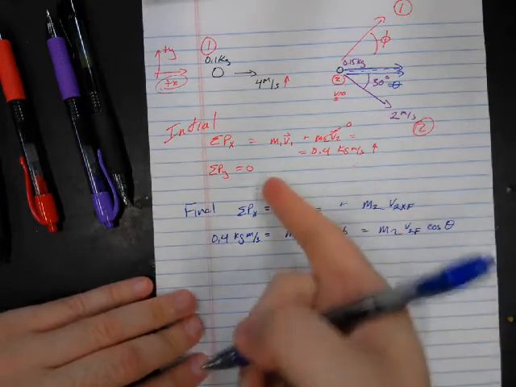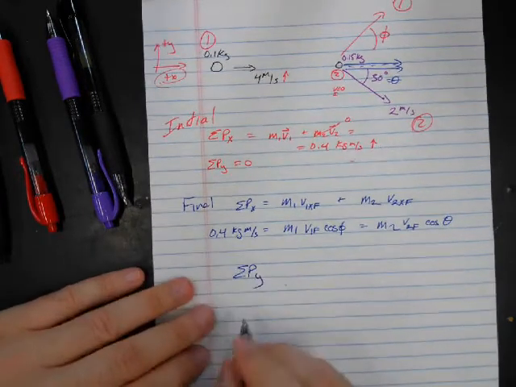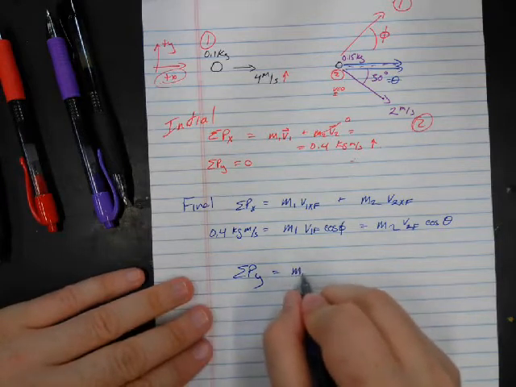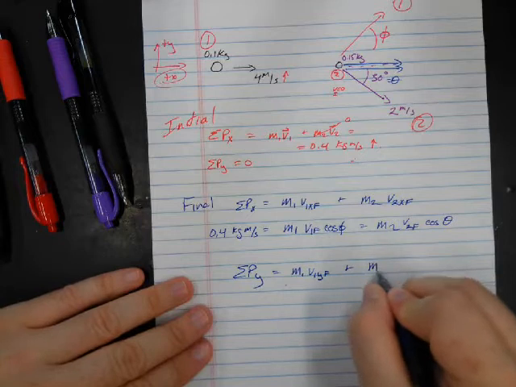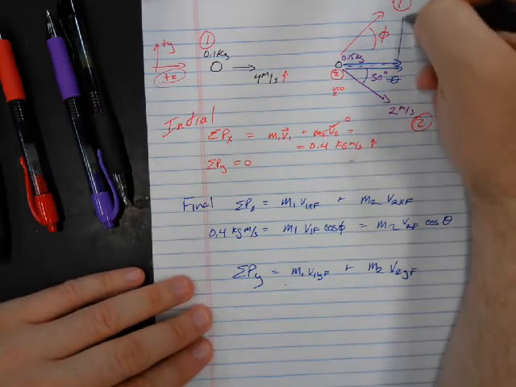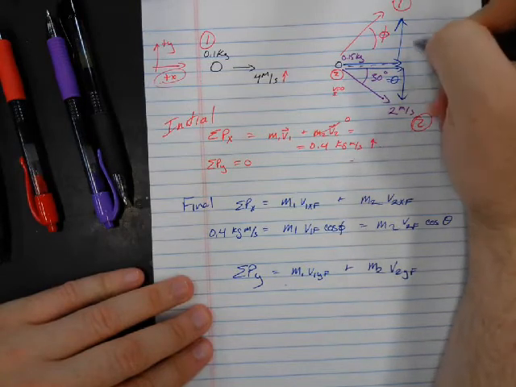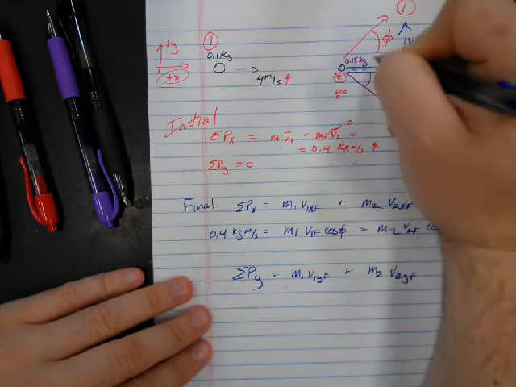And we do the same thing with y. The y components have to be m1 v1 y final plus m2 v2 y final. And those are the up and down components.